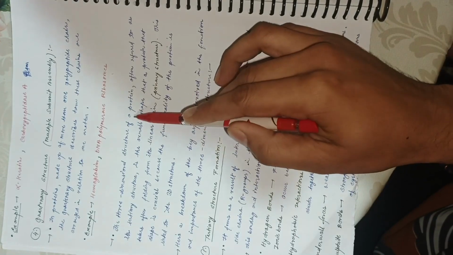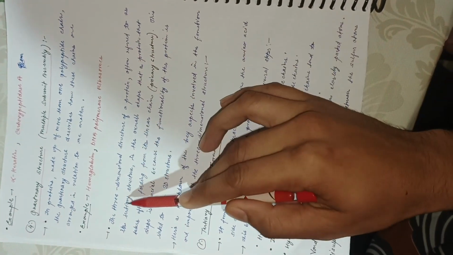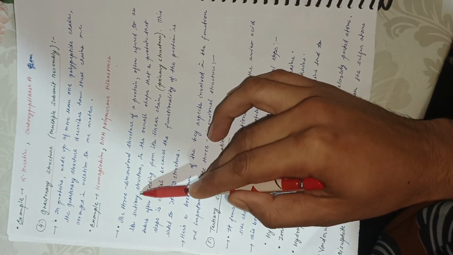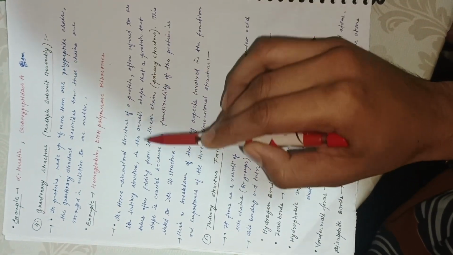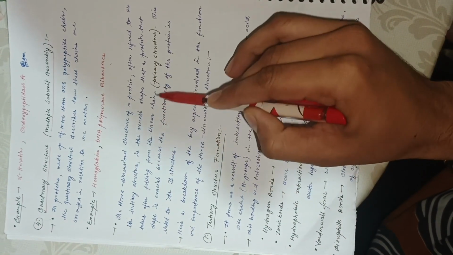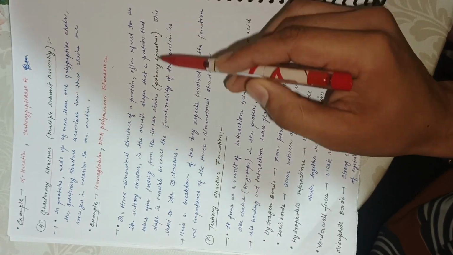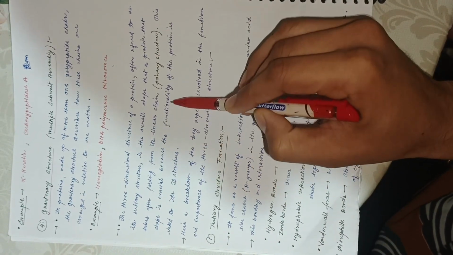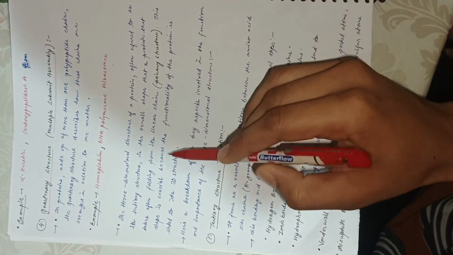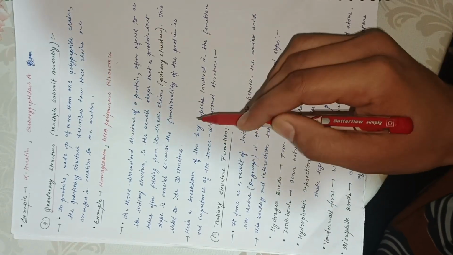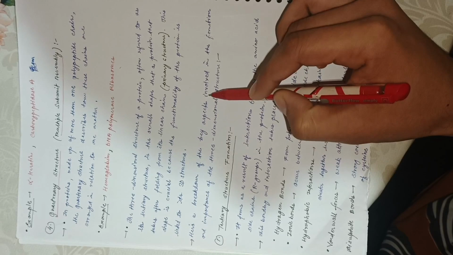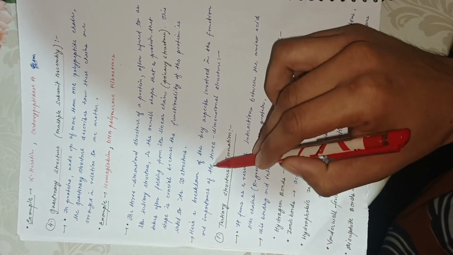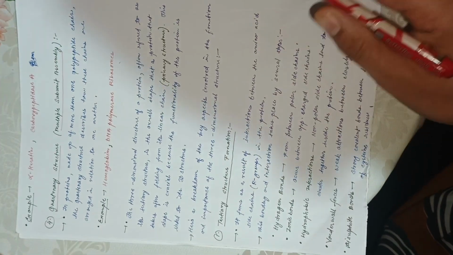The three-dimensional structure of the protein, often referred to as its tertiary structure, is the overall shape that a protein takes after folding its linear chain like the primary structure. This shape is crucial because the functionality of the protein is linked to its 3D structure. Here is the breakdown of these aspects involved in the formation and importance of the three-dimensional structure.